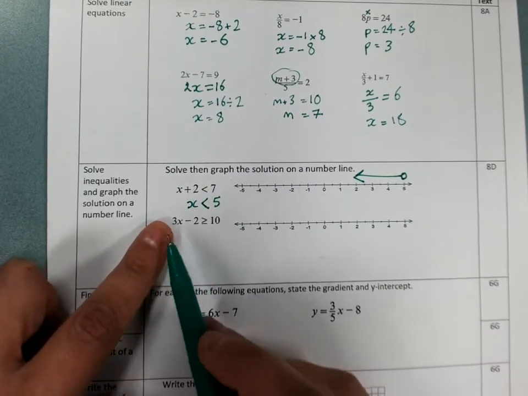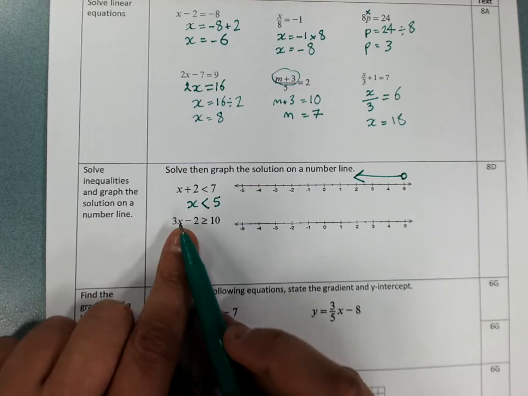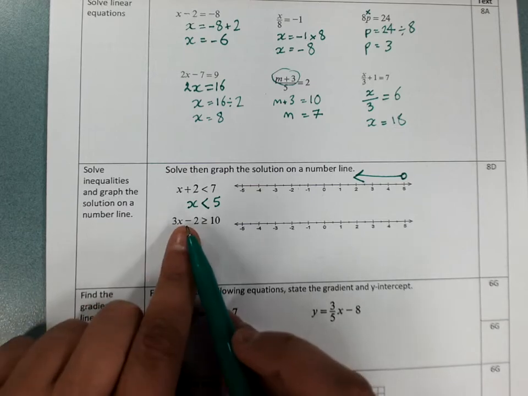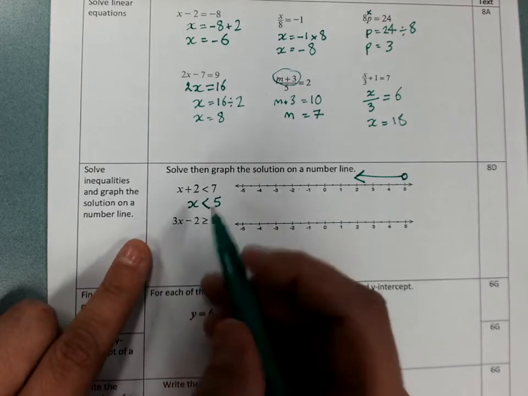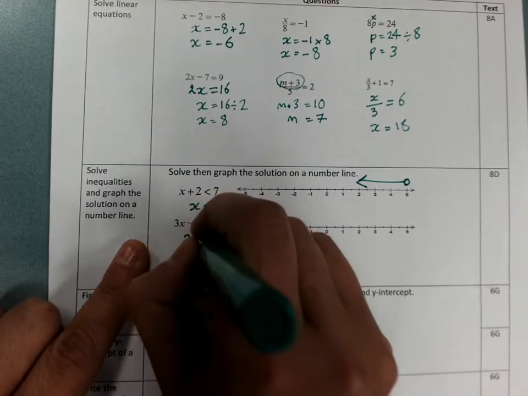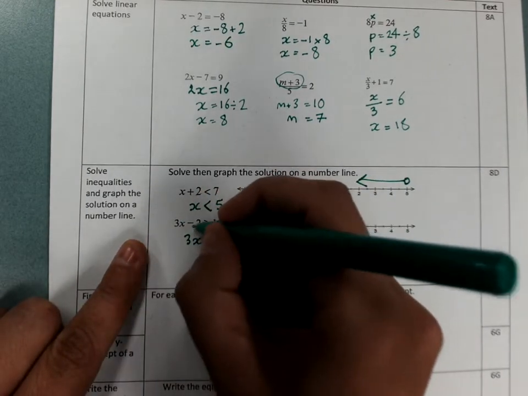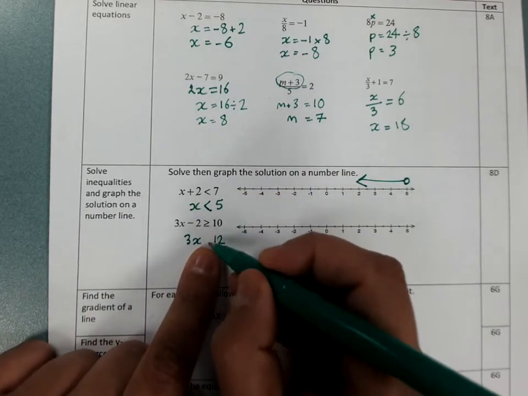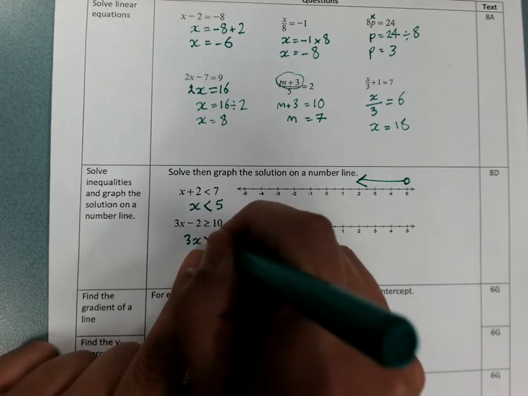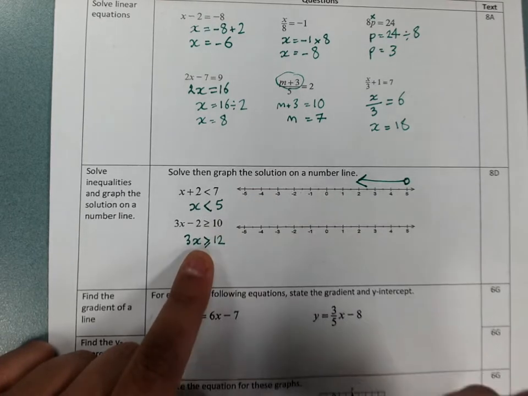Solving this one, it's a two-step equation. I thought of a number, multiplied by 3, subtracted 2, and I got 10. I reverse subtracting 2 first. 3x, reverse of subtracting 2 is add 2. Now it would be an equals if I was doing an equation, but it's not an equation, it's an inequation, so I put the correct sign.